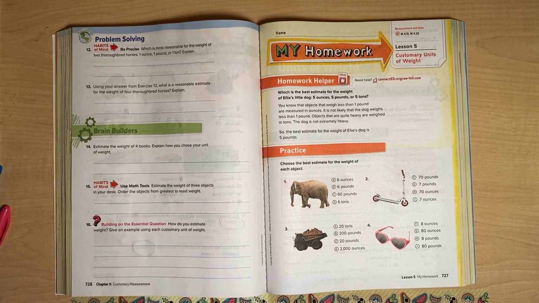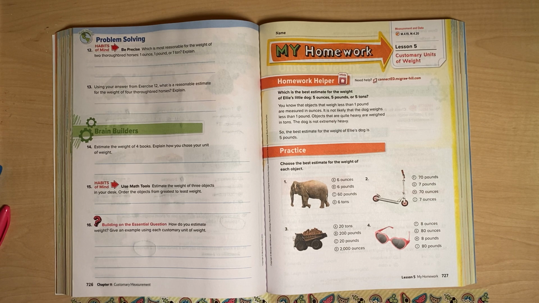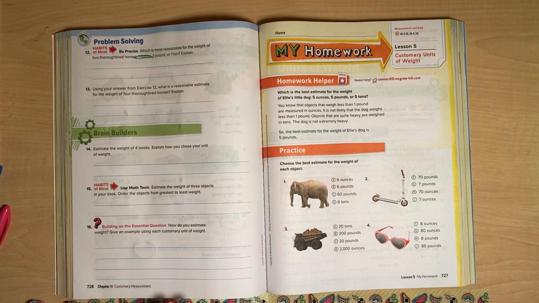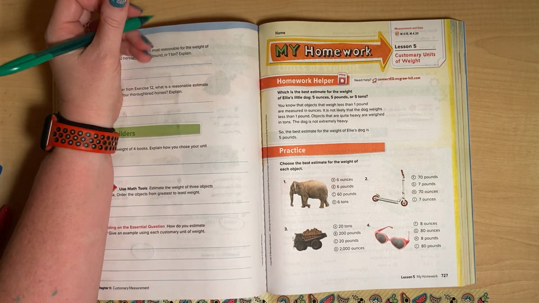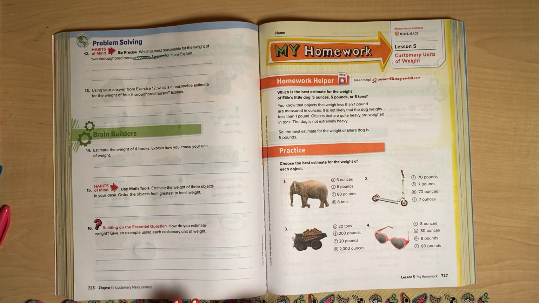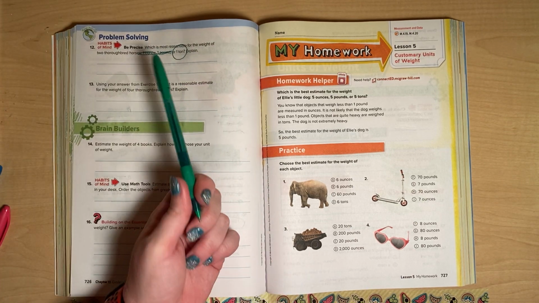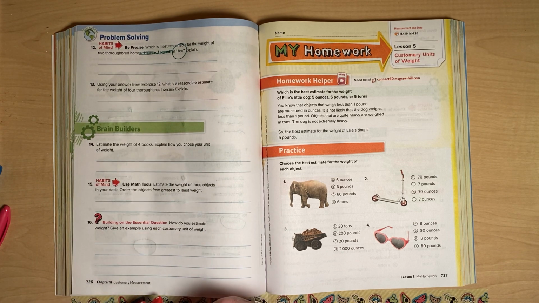Let's finish this up. Which is the most reasonable weight of 2 thoroughbred horses? So there's 2 horses. Would 2 horses weigh 1 ounce, 1 pound, or 1 ton? It says to explain, so here we go with our explanation. I know that a horse weighs more than a strawberry, so it's not going to be 1 ounce. I know that even 1 horse weighs more than a pineapple. So 2 horses together are likely going to weigh 1 ton. I'm just going to circle that one. Again, you can circle it too if you want.